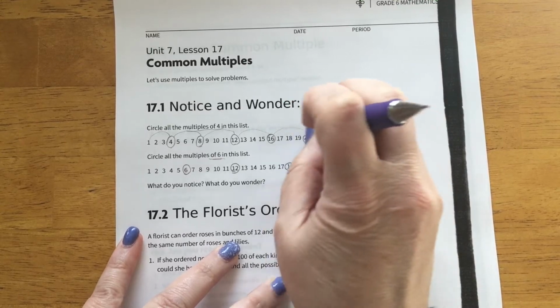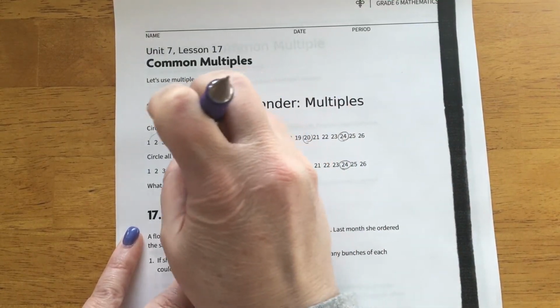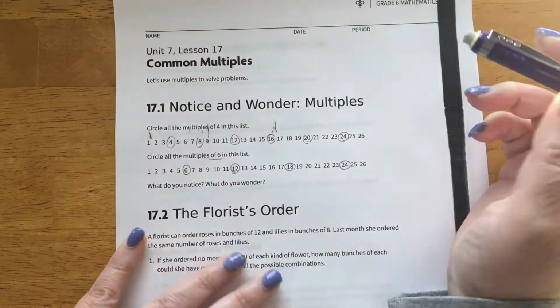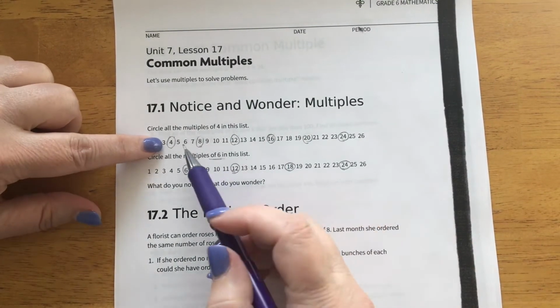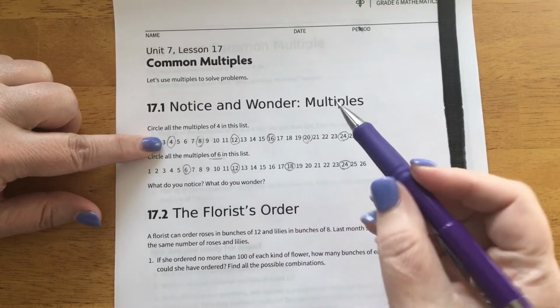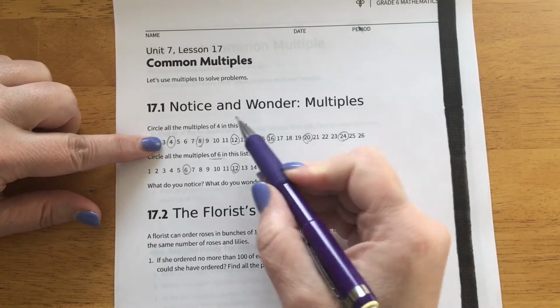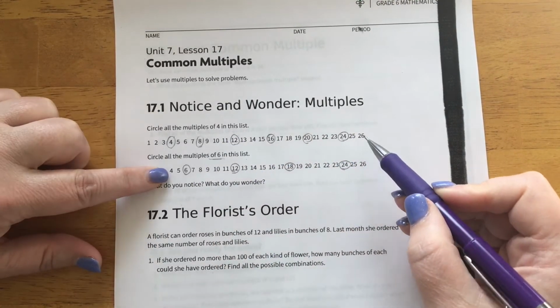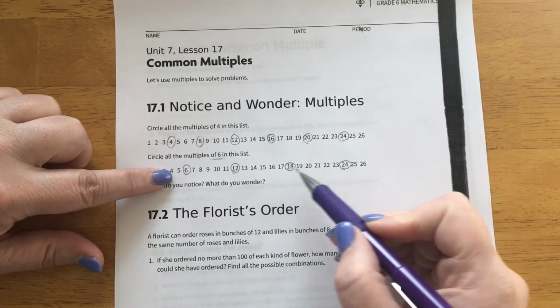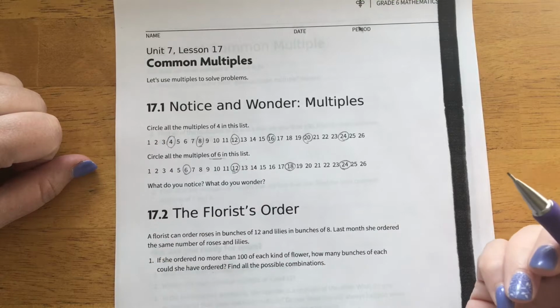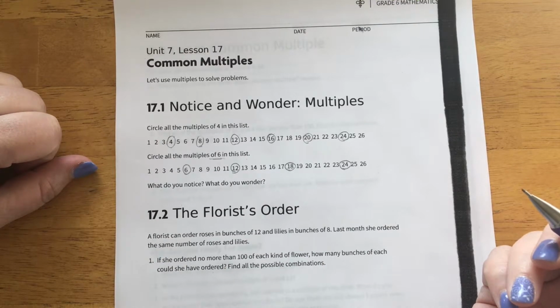Well, I'm going to get rid of all this extra stuff that distracts us here. What do we notice and what do we wonder? Well, when we found the multiples of 4, there were 1, 2, 3, 4, 5, 6 of them. So it was a smaller number and there were 6 of them. With a bigger number, there were fewer of them, right? But there still were 4 of them, so that's something that I noticed.